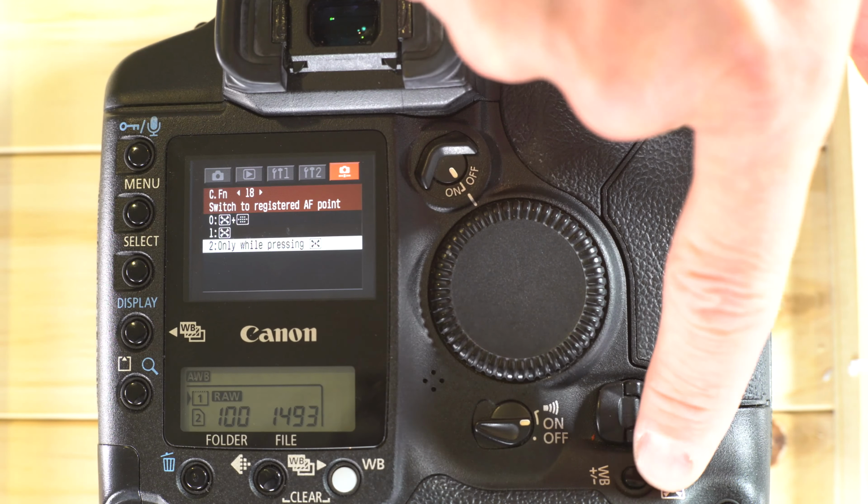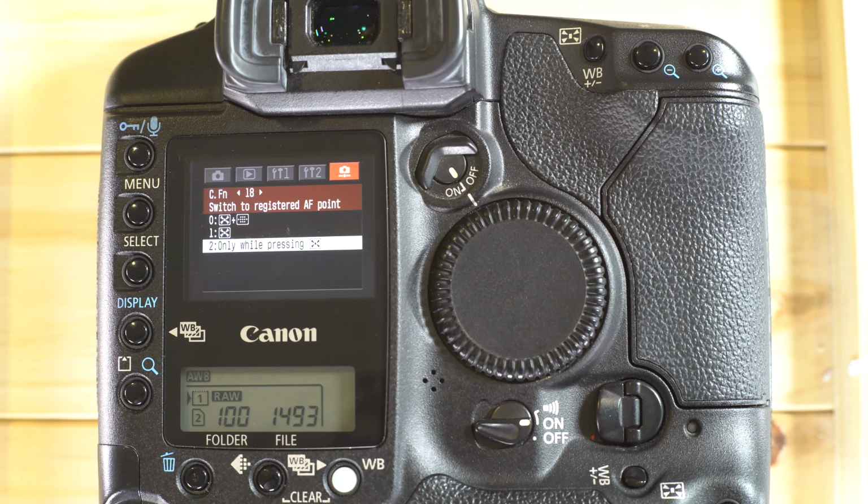And with the X button here, it will switch to that pre-registered point, and after you release this, then it will revert to not using that pre-registered point. Okay, so what is this good for? When you register a certain autofocus point to use, this function switches to that autofocus point from whichever point is currently active, assuming it's a different one.